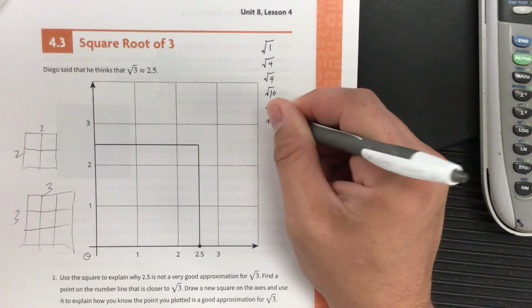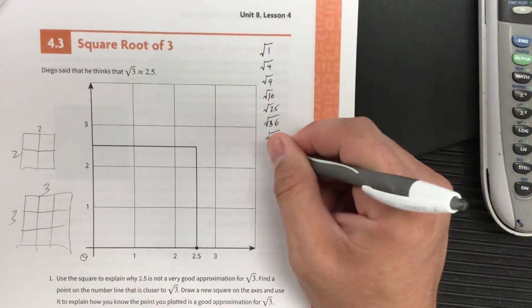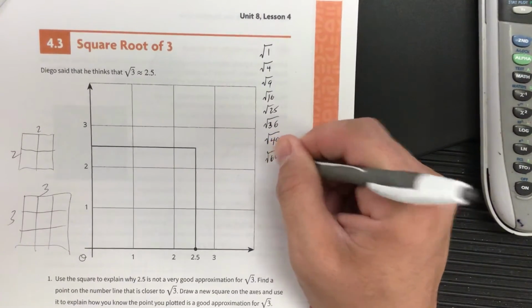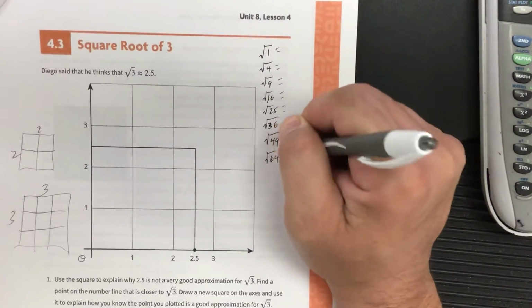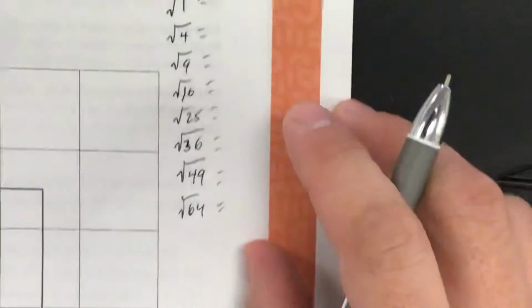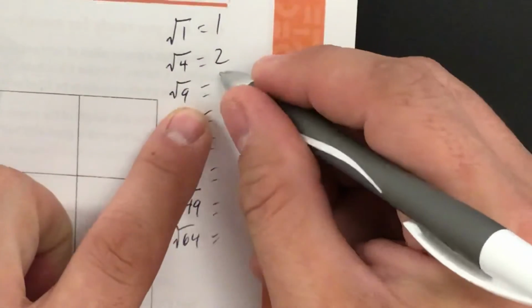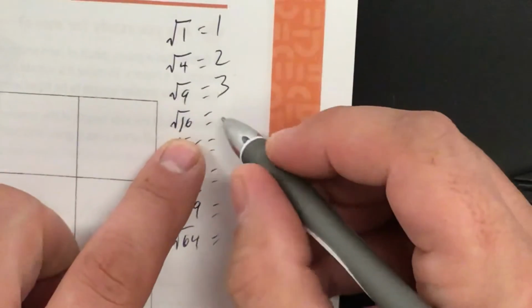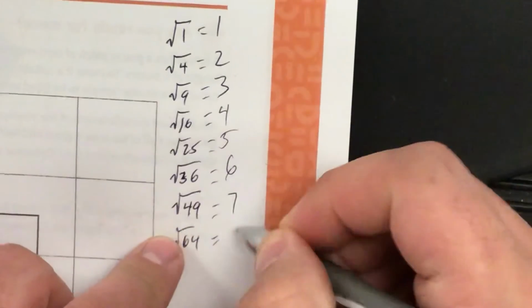Normally, if we had more time, I would ask you to memorize 20 of them. Oh no. Yeah, I'm grateful we don't have more time. Square root of 1 is 1. Think of it this way: 1 squared is 1. 2 squared is 4. 3 times 3 is 9. 16 is 4 squared. 5, 6, 7, 8.